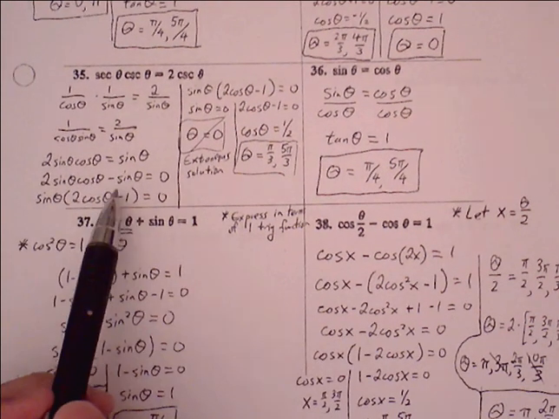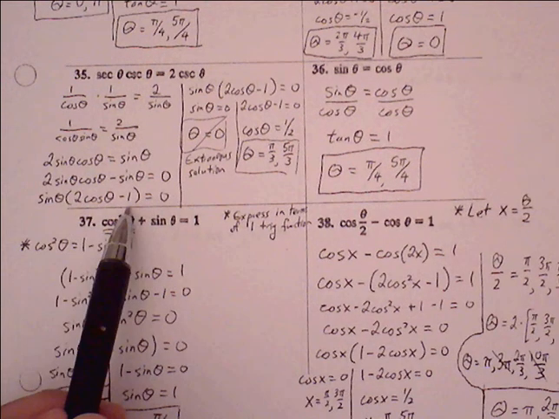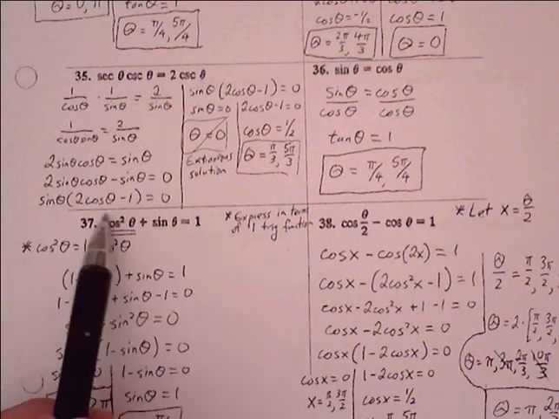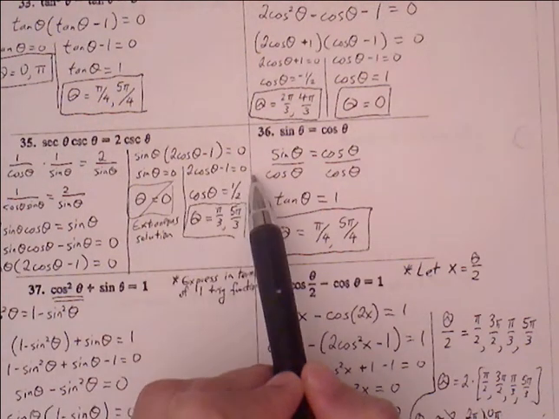If we cross multiply, we get 2 sine cosine equals sine. Subtract the sine to the left side. Now we can factor out the sine. We're left with 2 cosine theta minus 1. Set both parentheses equal to 0. So sine theta equals 0, and 2 cosine theta minus 1 is equal to 0.